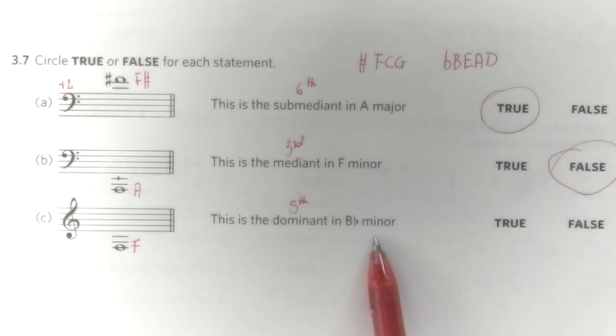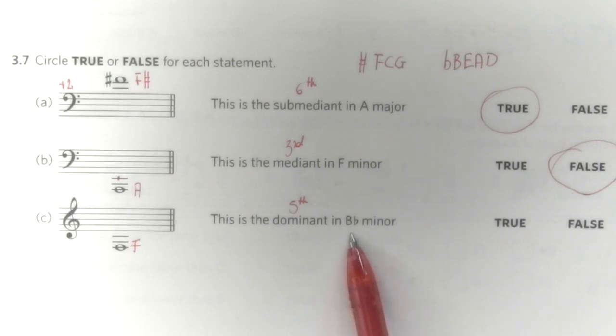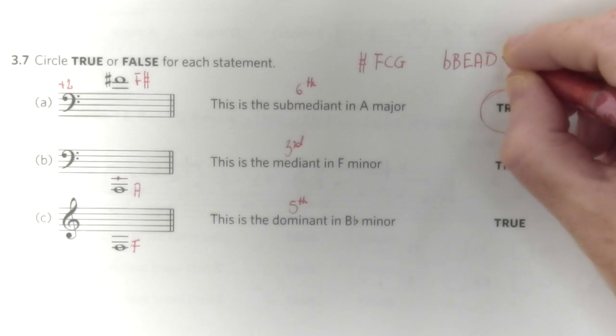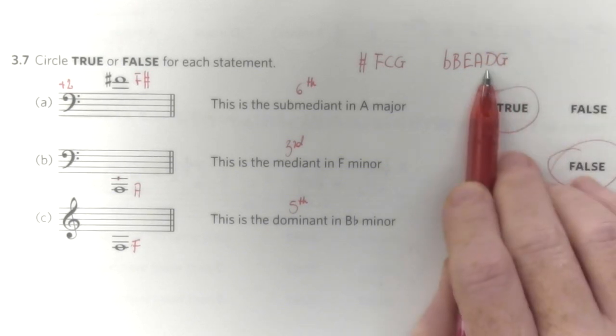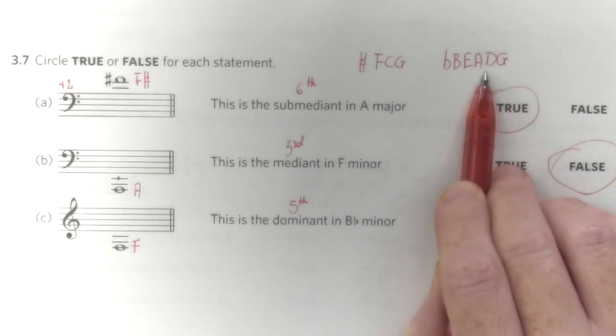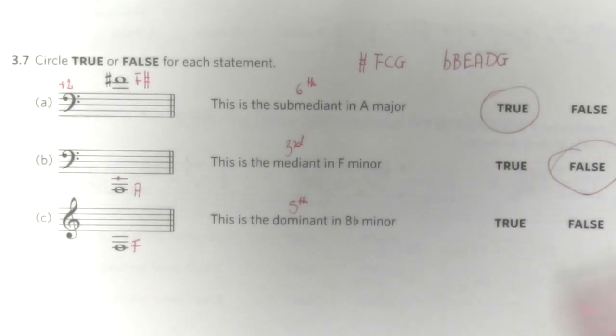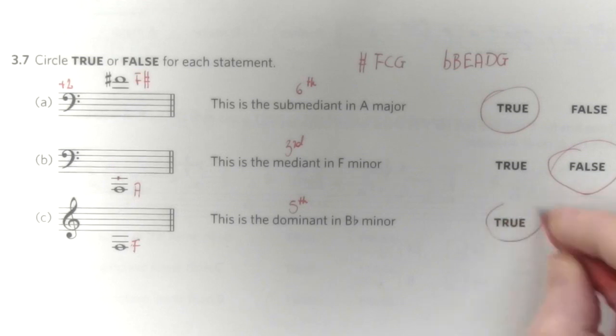Let's see. B flat minor is the relative minor of D flat major, and D flat has 5 flats: Si, Mi, La, Re, Sol, because D flat is the penultimate flat in our key signature. Is Fa included in the key signature? No, so Fa is natural, and then this is true.